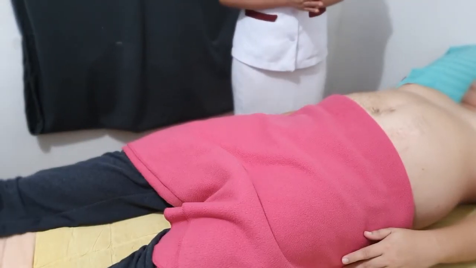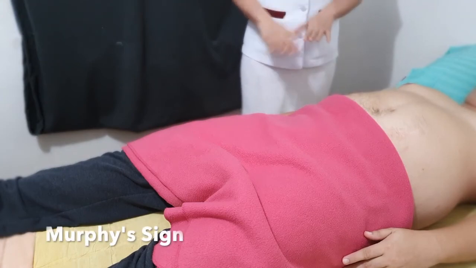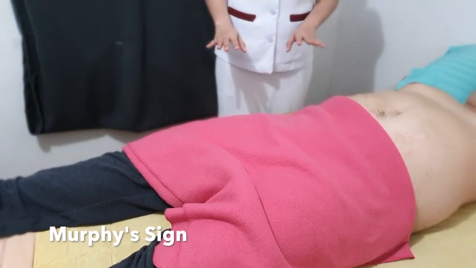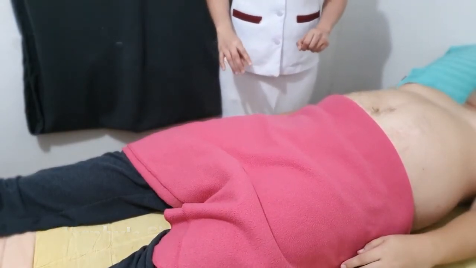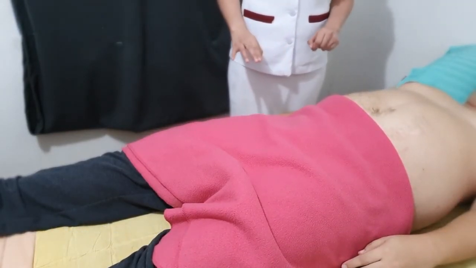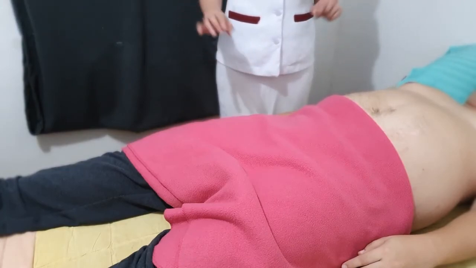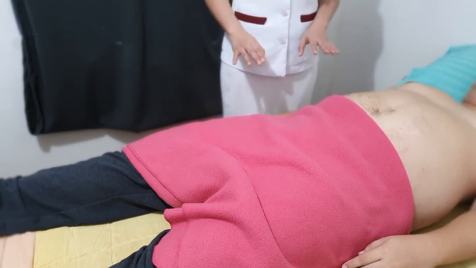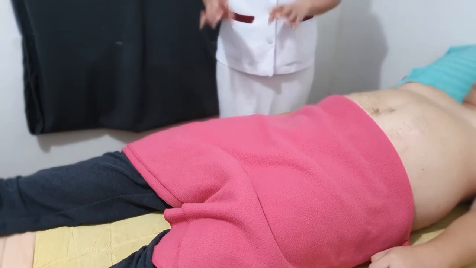Okay, lastly, we will perform the Murphy sign. During our palpation, if we have assessed any tenderness or pain on the right upper quadrant, then we will assess further for any acute cholecystitis using Murphy's sign.